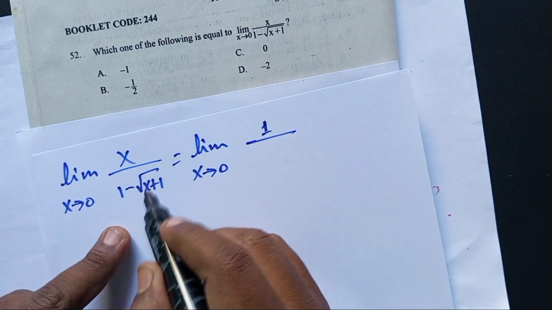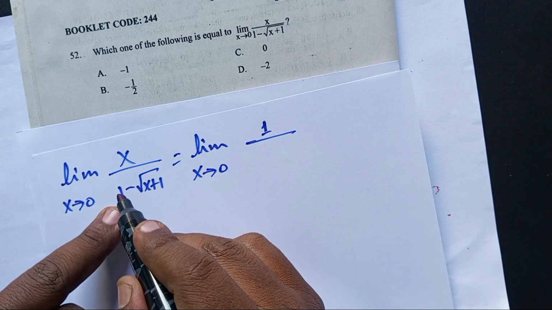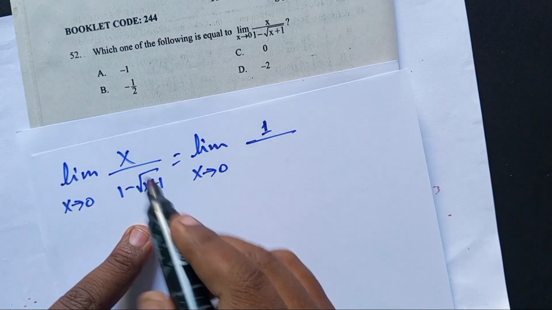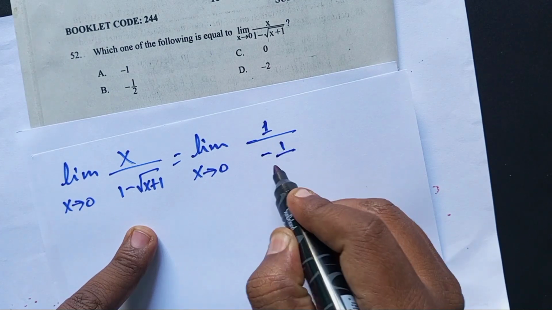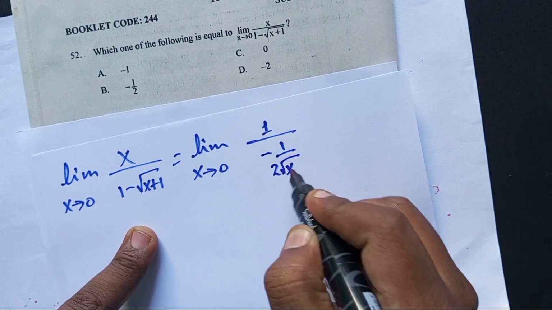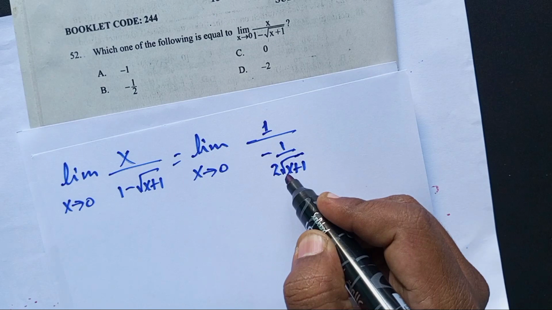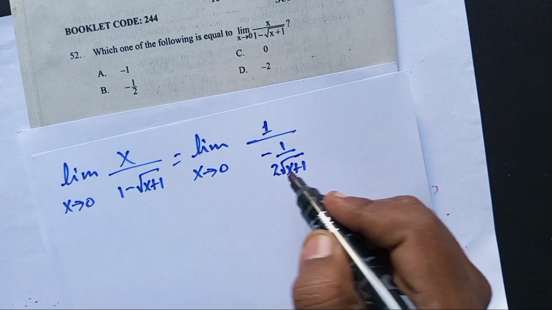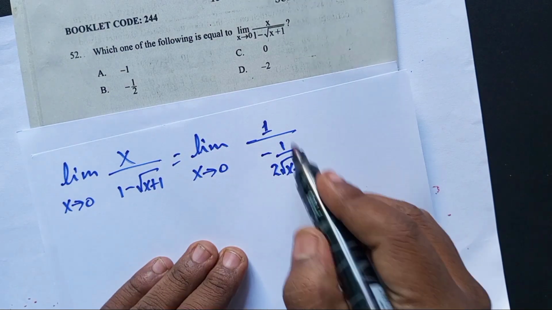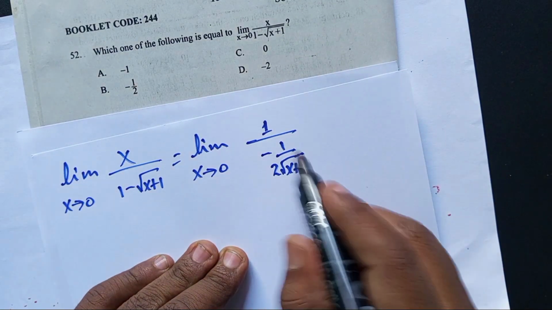Then the derivative of the denominator: the derivative of 1 is a constant, which is 0. Then the derivative of radical x plus 1 is 1 over 2 radical x plus 1. Students, don't forget, we can easily recall the derivative of the square root of x, which is 1 over 2 root x.